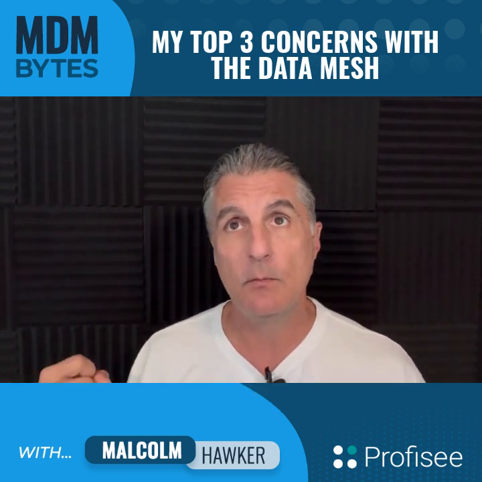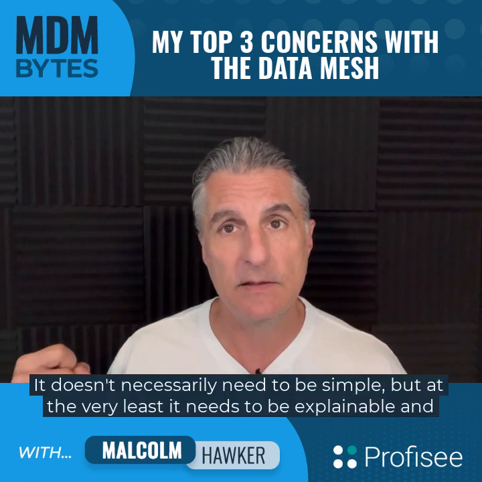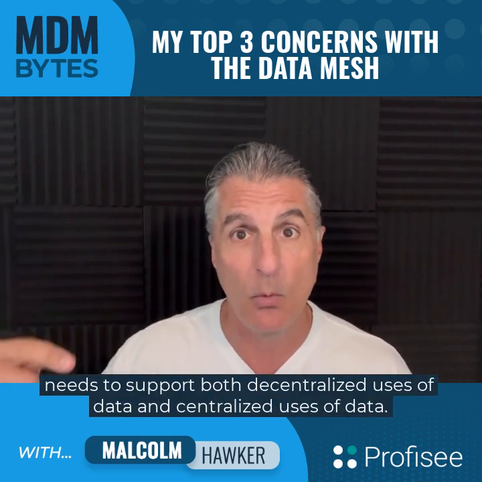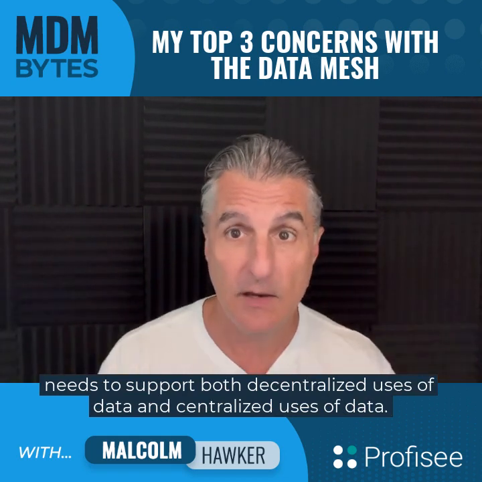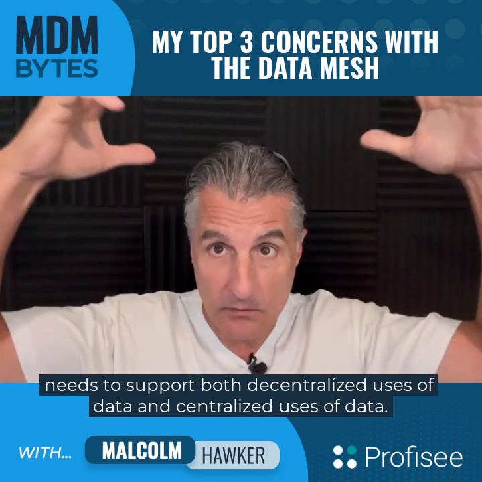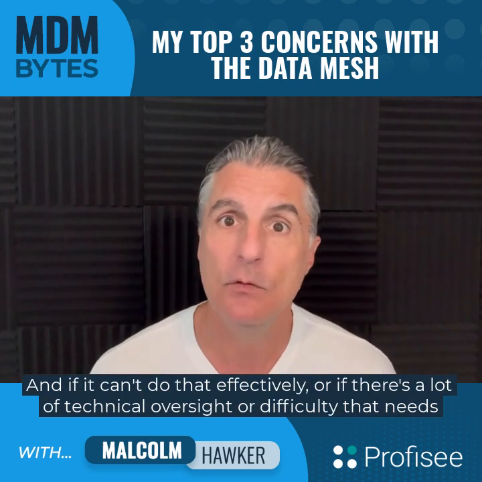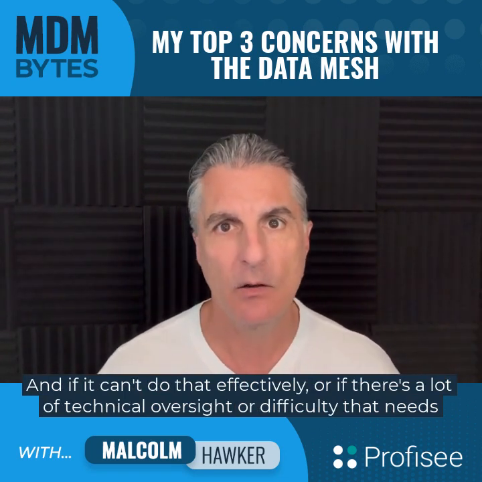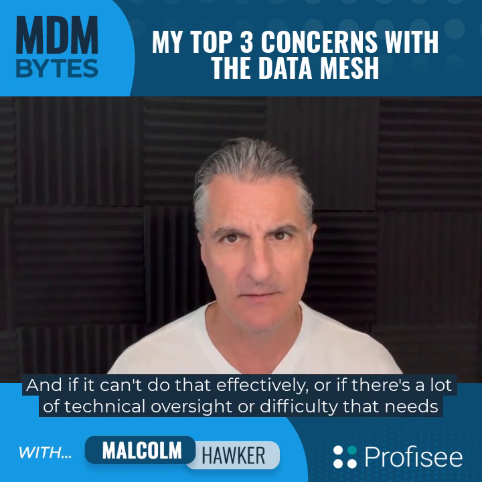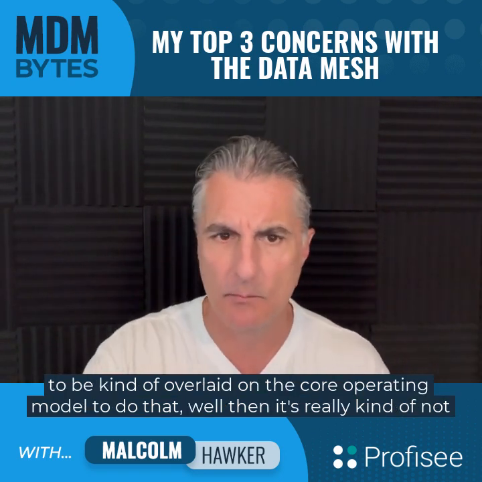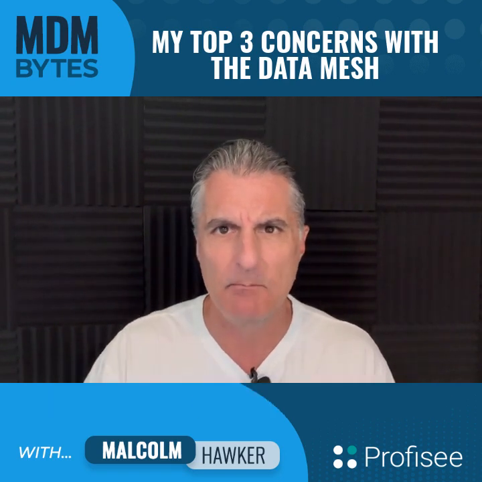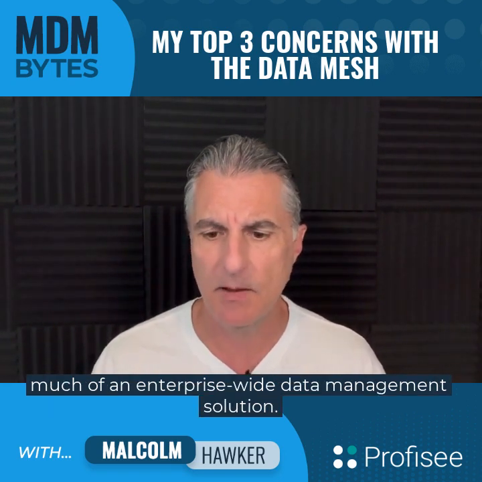It doesn't necessarily need to be simple, but at the very least it needs to be explainable, and it needs to support both decentralized uses of data and centralized uses of data. And if it can't do that effectively, or if there's a lot of technical oversight or difficulty that needs to be overlaid on the core operating model to do that, well, then it's really not much of an enterprise-wide data management solution.